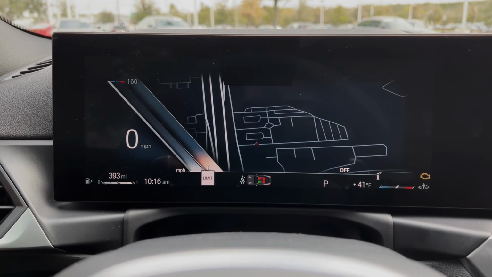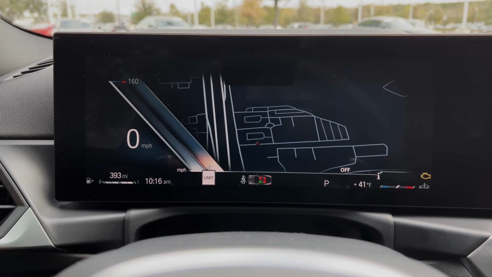Now, one thing to note is if you have map view selected, if you're using Apple Maps on Apple CarPlay or Google Maps on Android Auto, the BMW maps will be replaced with the respective map system that you have selected.